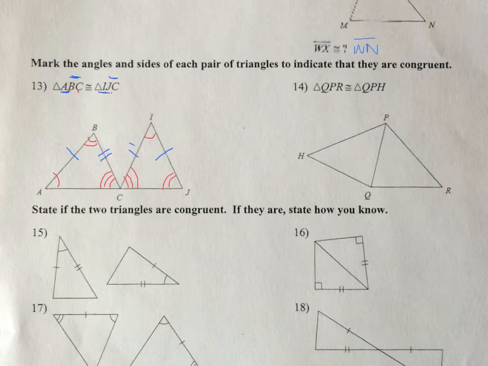Two tick marks. And then A, C, first and third, I, C. First and third. And then, okay, let's see, I did something wrong here. BC, let me go back. Okay, one more time. We have that BC is with JC, so BC is with JC. And AC, three lines with IC.